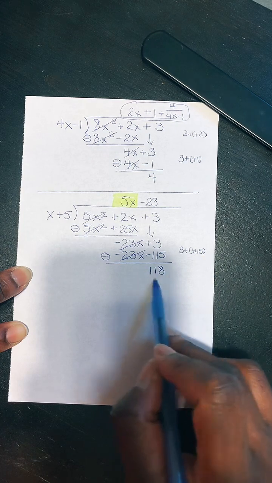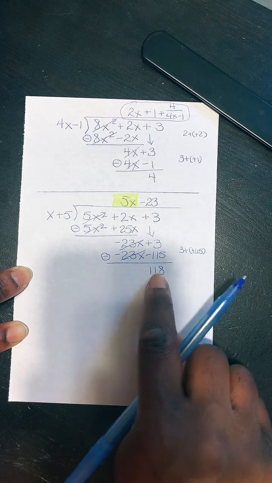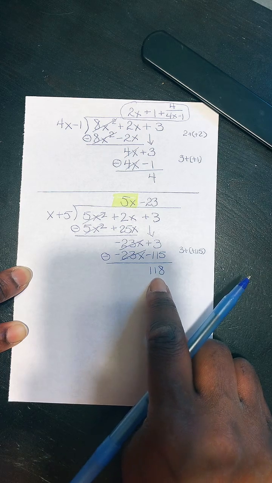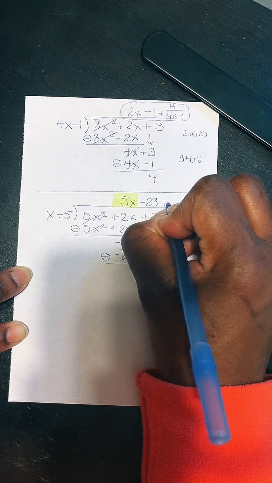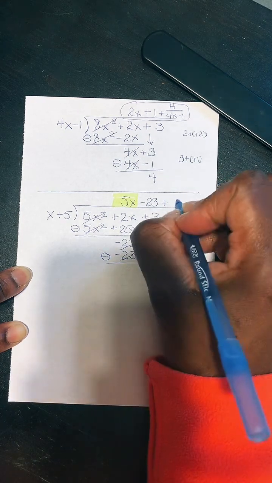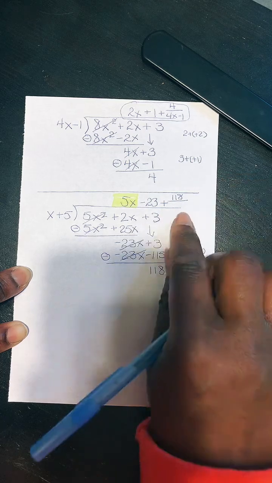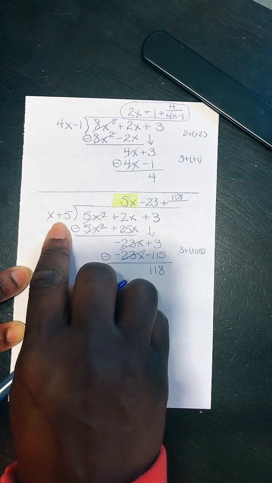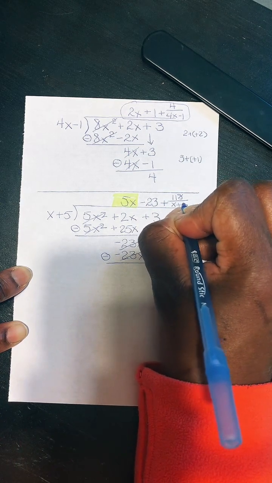So now 118, we don't have anything else to come on down. So that means this 118 is my remainder. So I'm going to add my remainder, which is 118, and we always place it over the divisor, which is x plus 5.